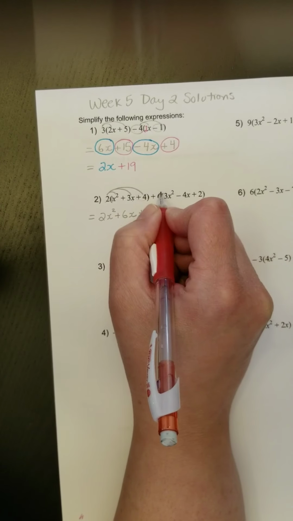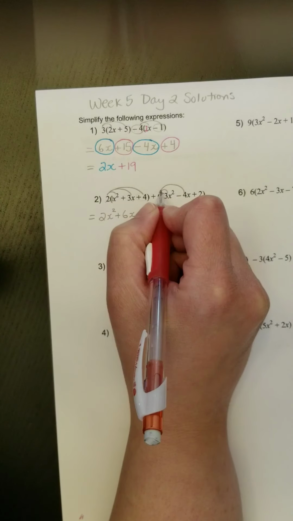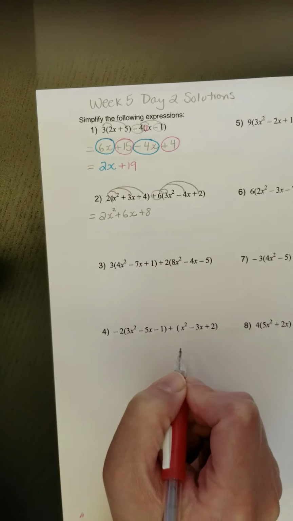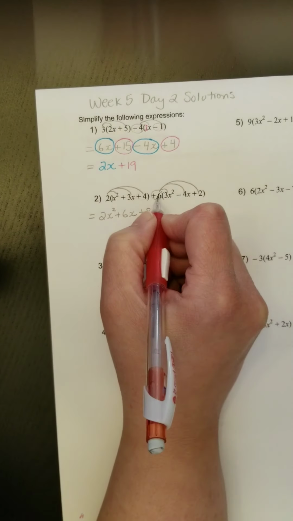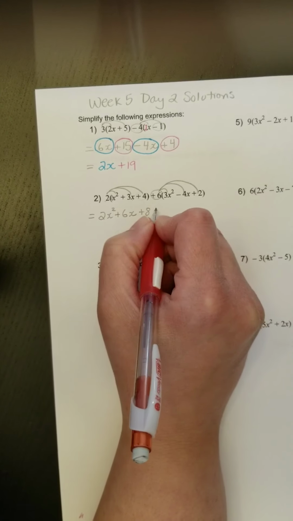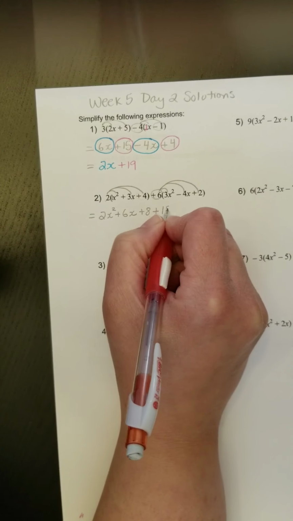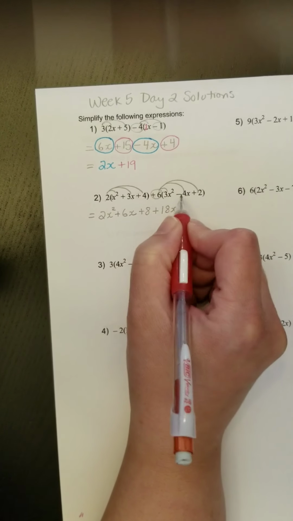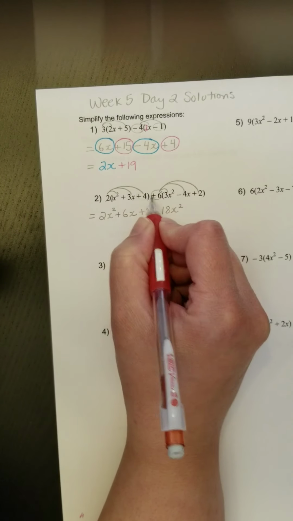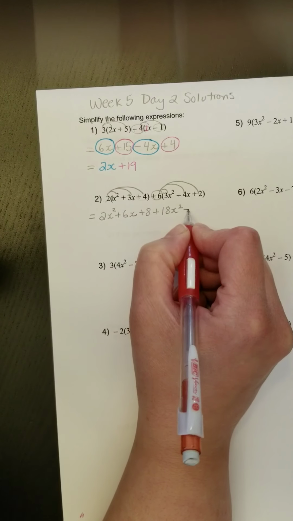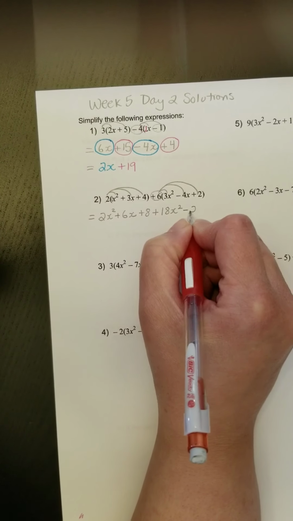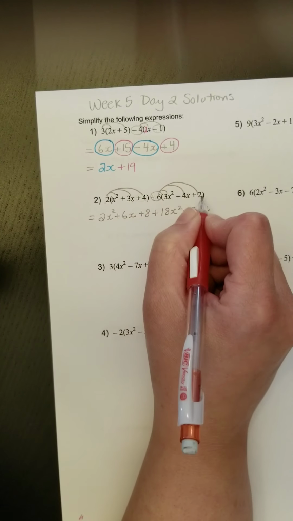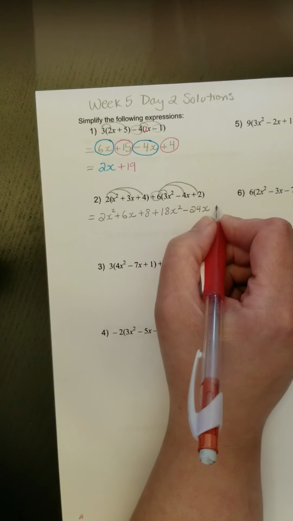Now I'm going to do the same thing, multiplying the 6 into the next bracket. And remember that this is a positive 6 because of the sign in front of it. So positive 6 times positive 3x squared, the answer will be positive, and I have 18x squared. Positive 6 times -4, positive times negative is a negative. 6 times 4 is 24, and then you've got an x. Positive 6 times positive 2.